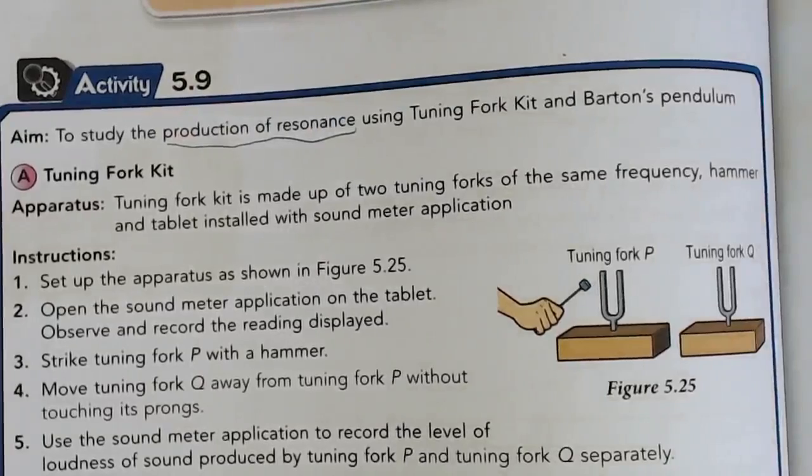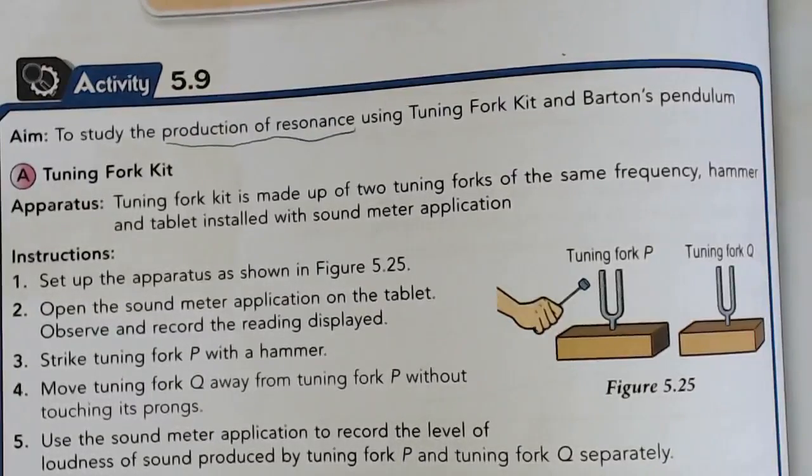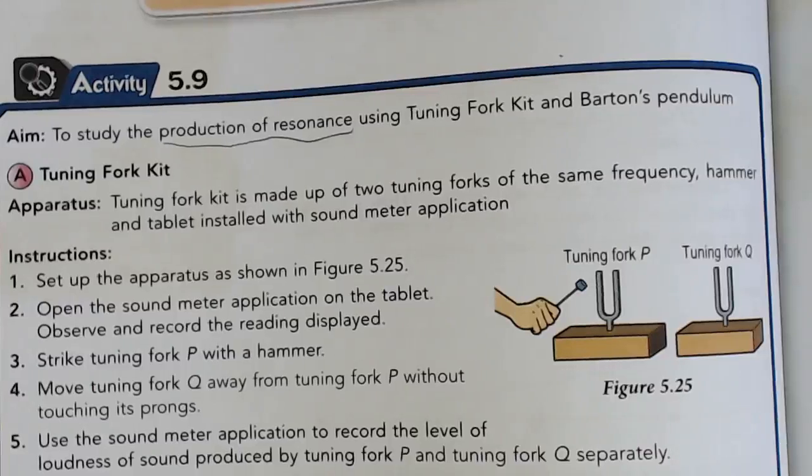With this activity, soon you'll find out what is meant by resonance. So can I leave you 5 minutes to read this activity? You need a moment with something to read. Take your time.